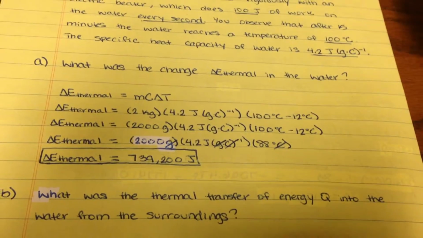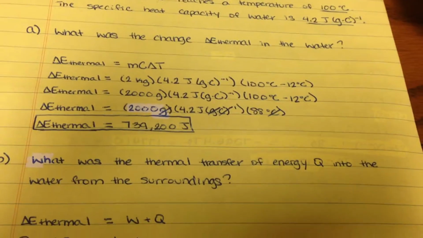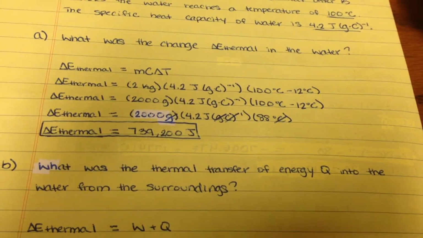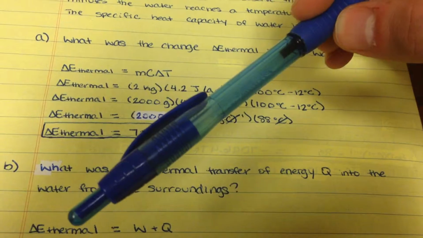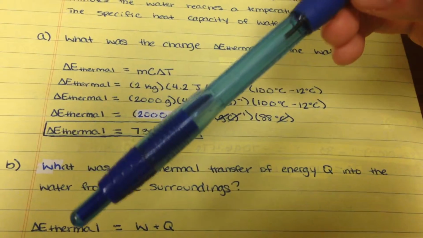So, and then we move on to the second problem statement. What was the thermal transfer of energy Q into the water from the surroundings? So, you have your change in thermal energy, which is work plus Q. So the total energy in the system is E thermal.